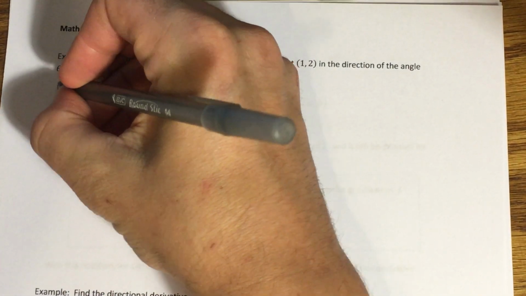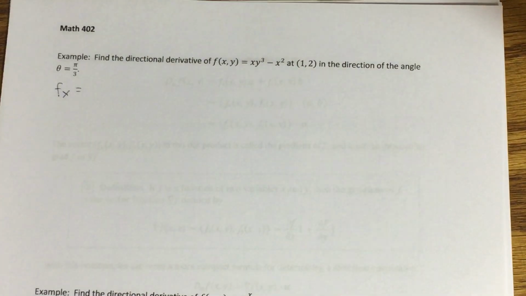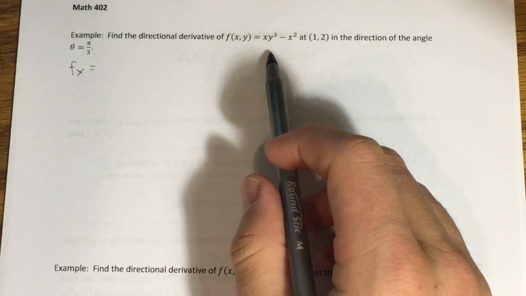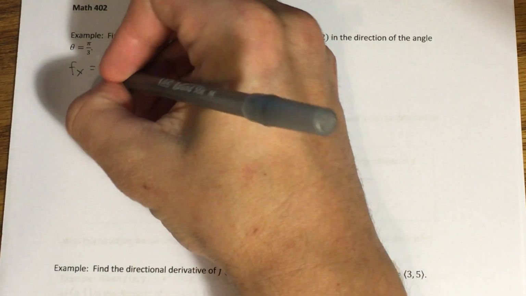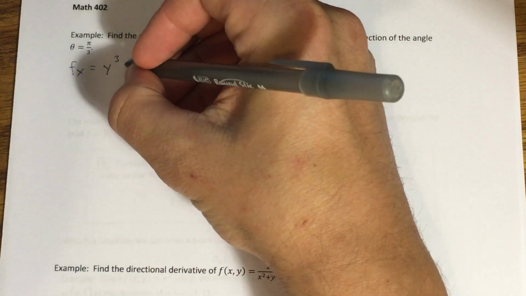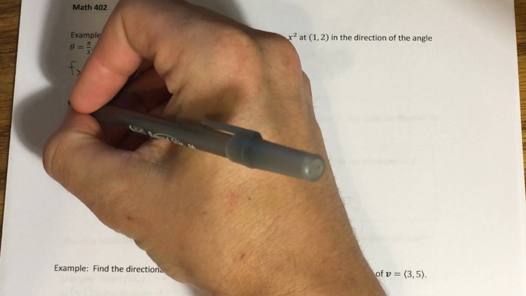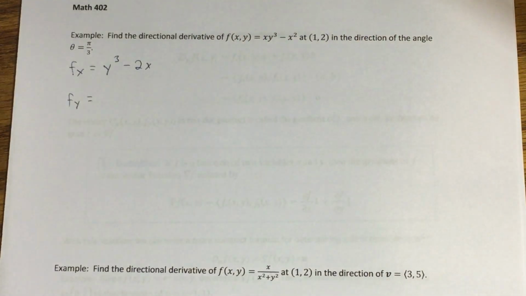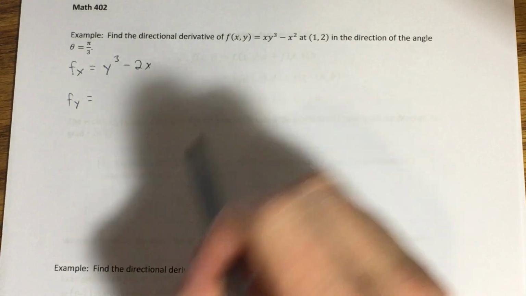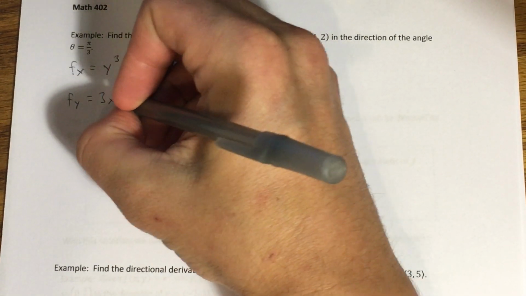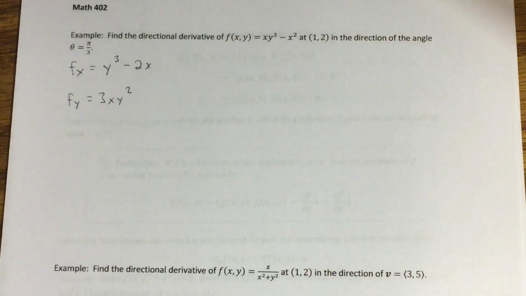So what is fx equal to? Well, this is a polynomial. It's pretty easy to work with. I can see that fx will equal y cubed minus 2x. What is fy equal to? Fy is also pretty easy. It's going to be 3xy squared.